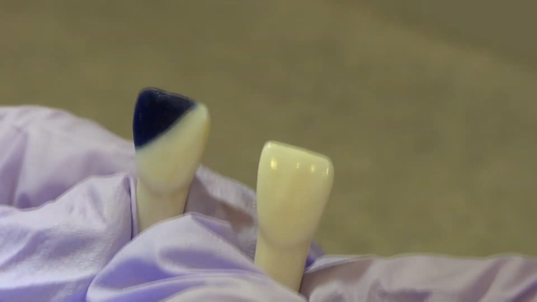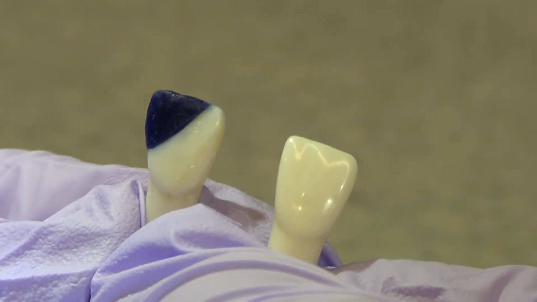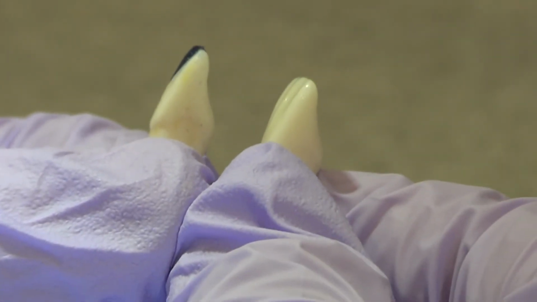When you have finished your wax up, it should closely resemble the intact tooth you were given at the start of the project.